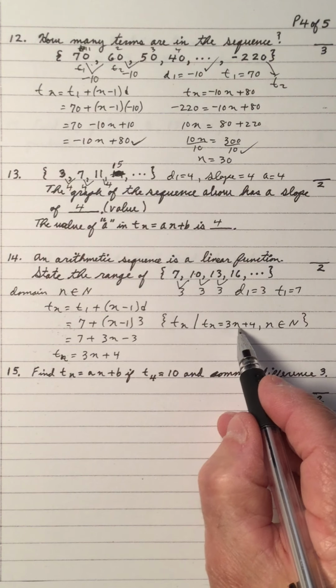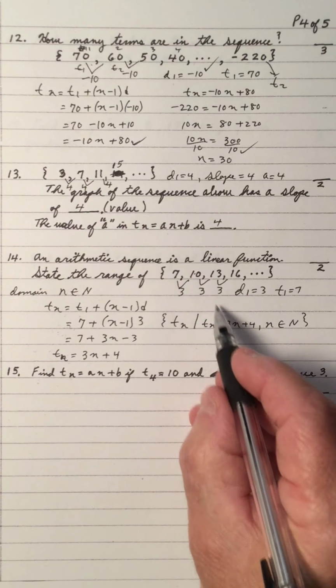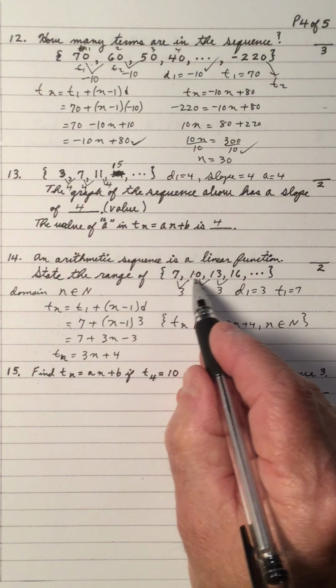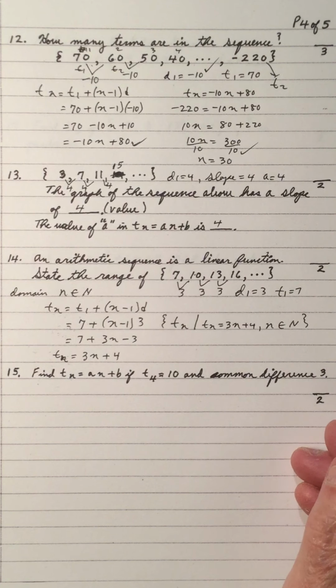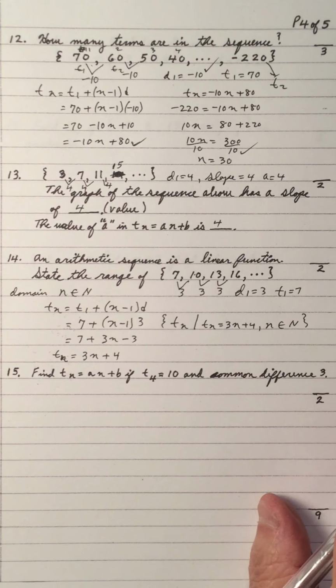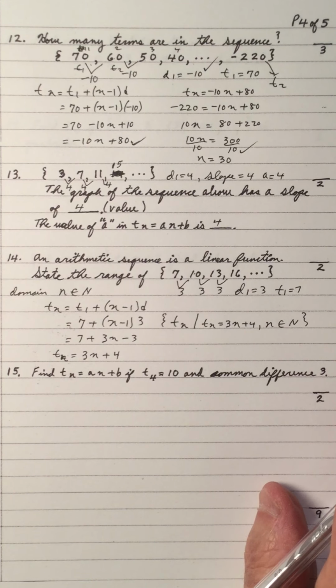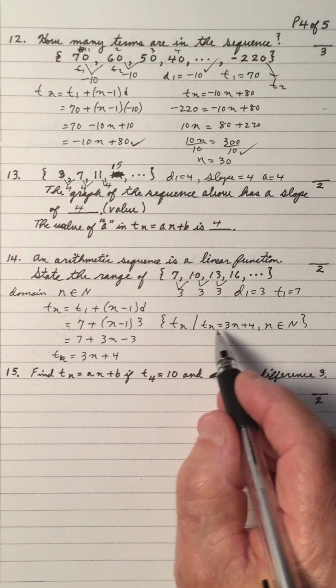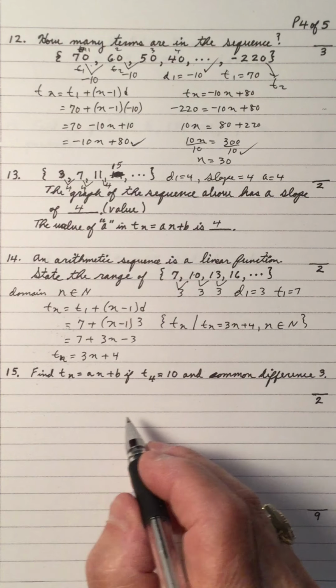When you put n equals 2 in, you'll get the 10. And so for all the values of n that go into this equation, all of these numbers are the range values, like an x and a y when you're dealing with linear lines, not with dots. This is discrete, so we got just numbers, dots on a graph.